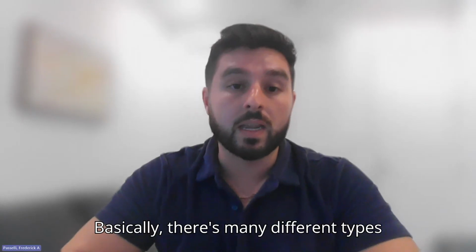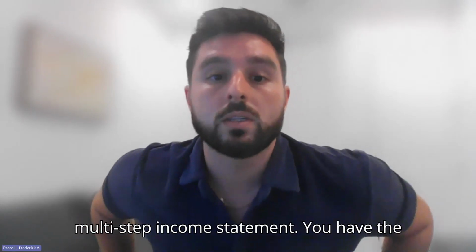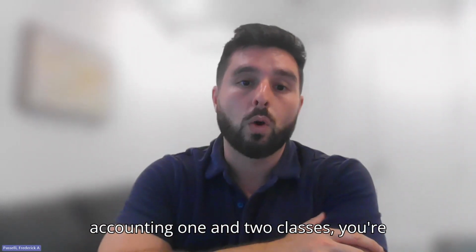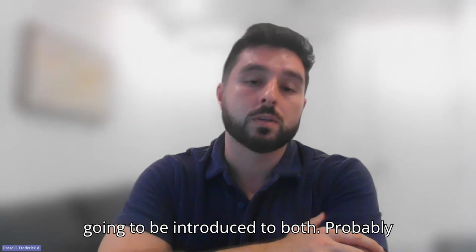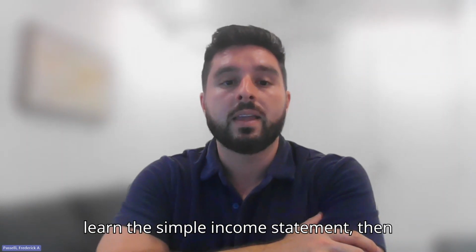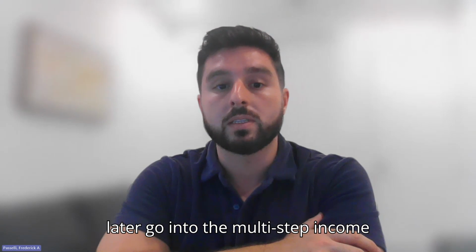Basically, there are many different types of income statements. You have the multi-step income statement. You have the simple income statement. In a lot of accounting 1 and 2 classes, you're going to be introduced to both. Probably earlier in the class, you're going to learn the simple income statement, then later go into the multi-step income statement.